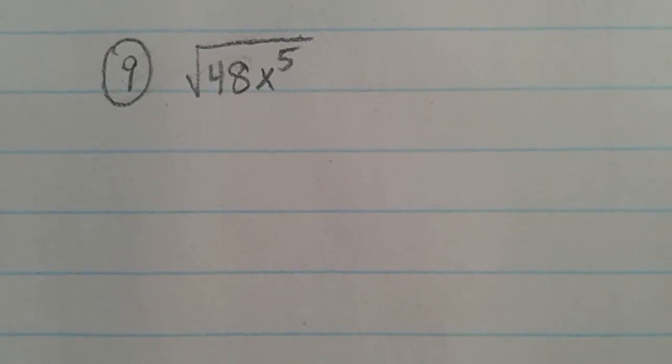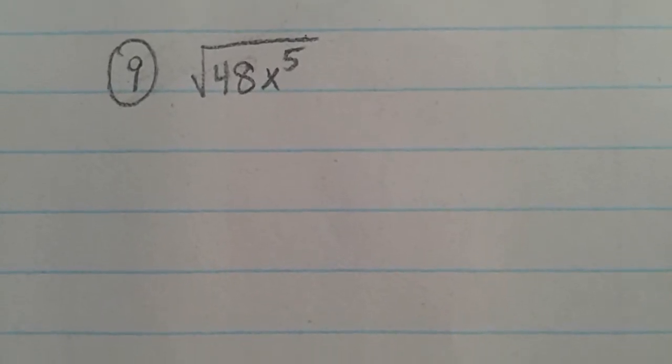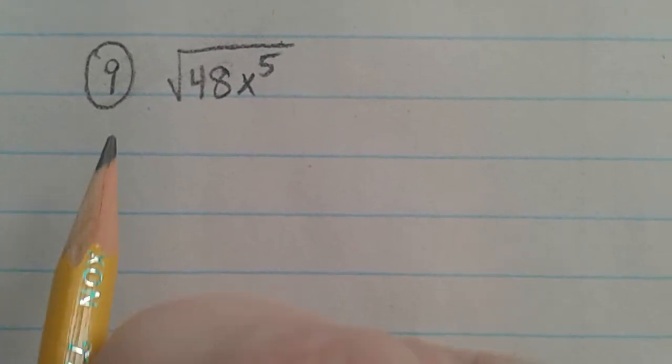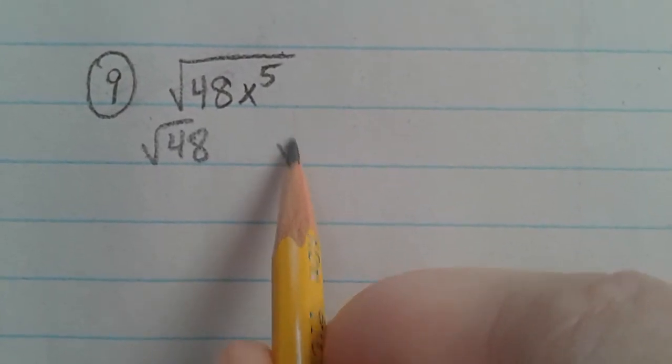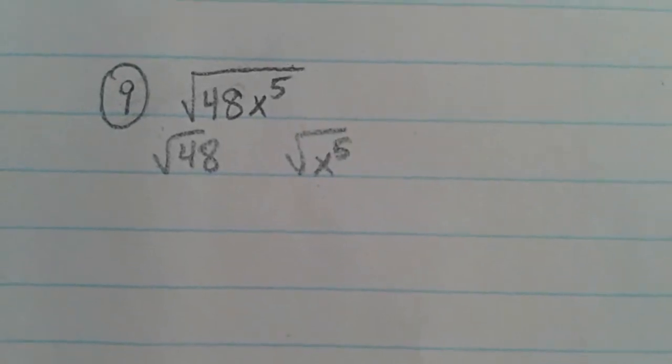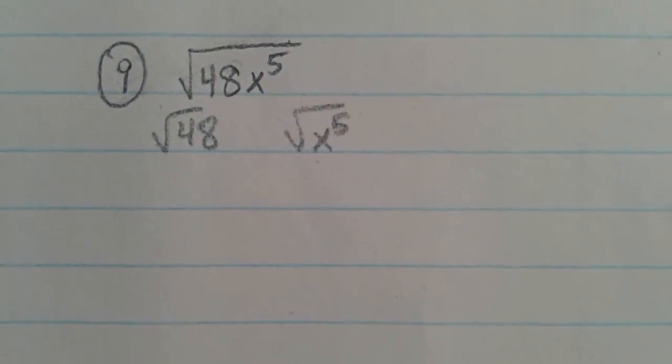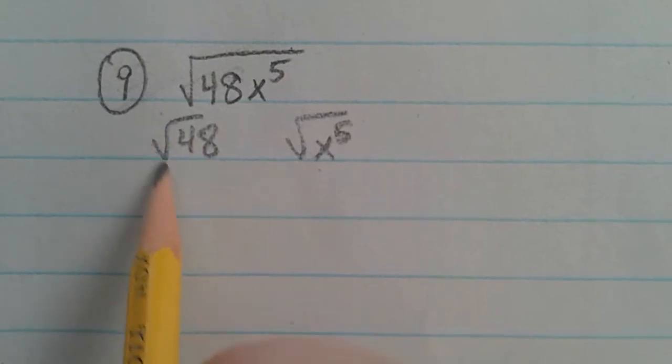Okay, number 9 from the 10.2 number 2 worksheet, square root of 48x to the fifth. Okay, so I want to break this down into the square root of the integer times the square root of the variable. So the square root of 48 times the square root of x to the fifth. So let's take a look at 48.